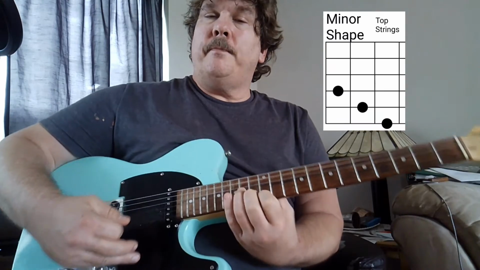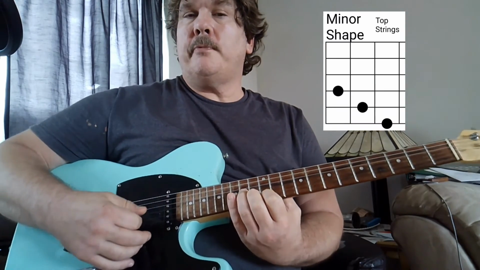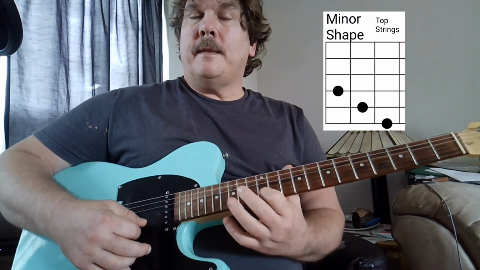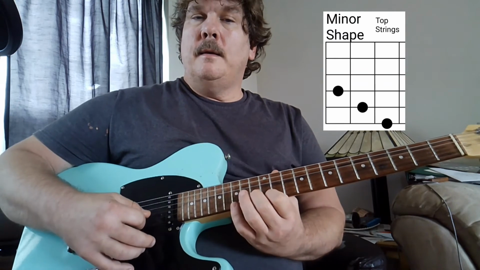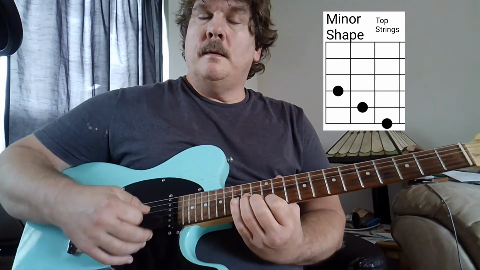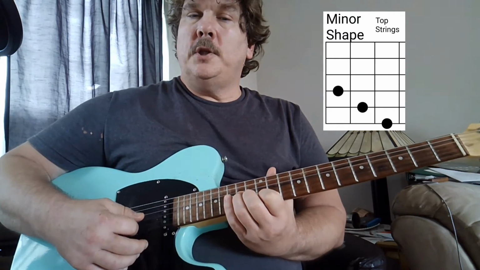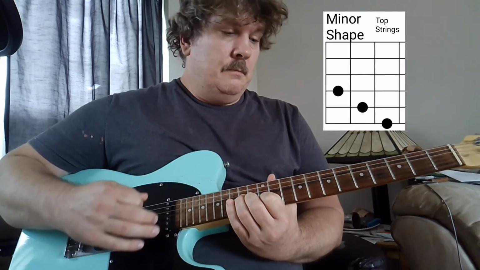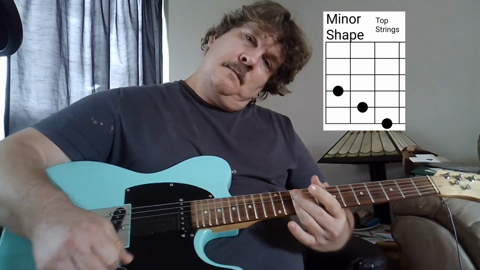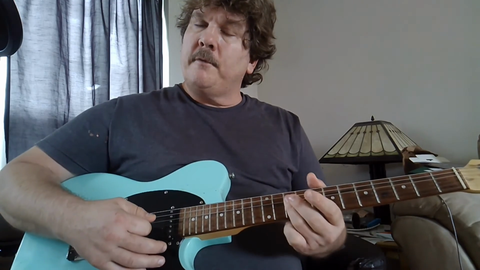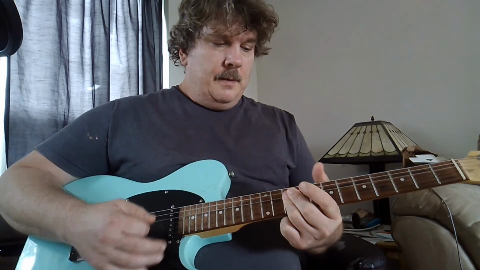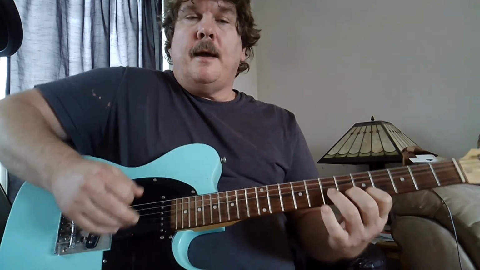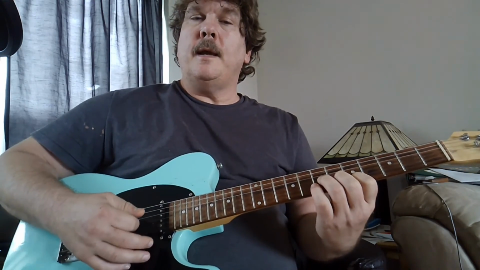That's just A minor fragment on the top 3 strings, 12 at high E, 13 on the B, 14 on the G. And then we can go to the D minor 7 here, playing the top 4 strings at the 10th. You can do the same thing at the 5th fret for the D minor 7.